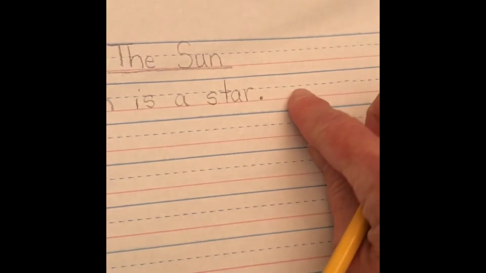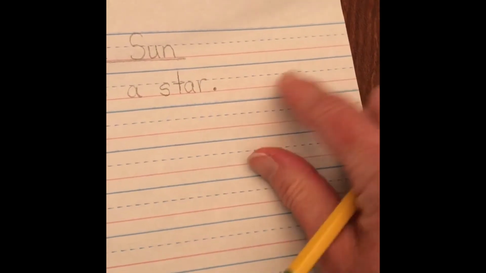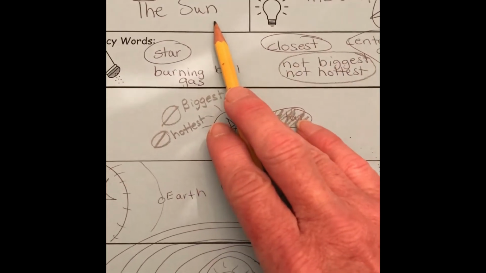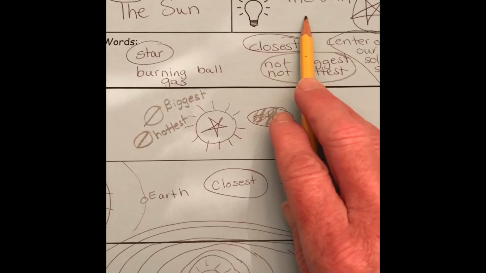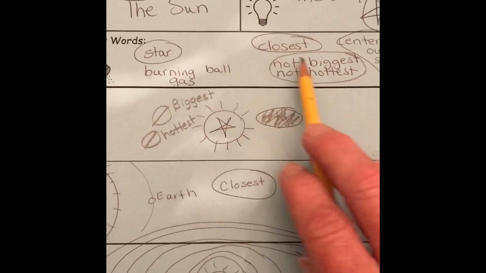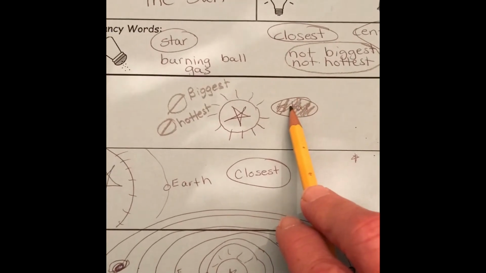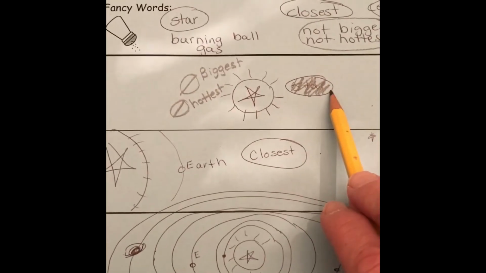So I have more room right here. I will not wrap around until I fill up this line. So this is our title. This is our first sentence. It's the main idea, the big idea of our story. These were just our ideas for fancy words. I made a boo-boo here, but because this is my blueprint, I just scratched it out.